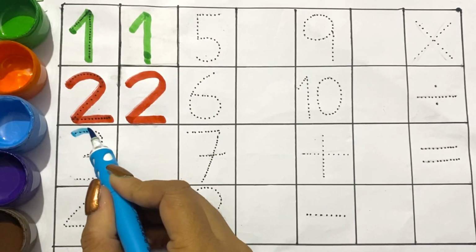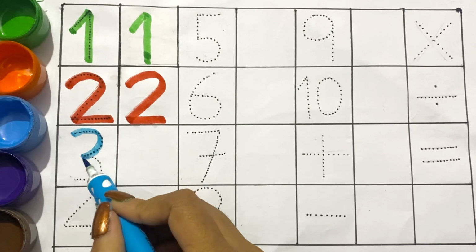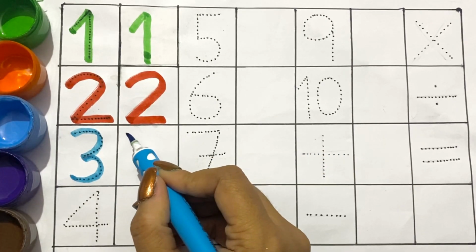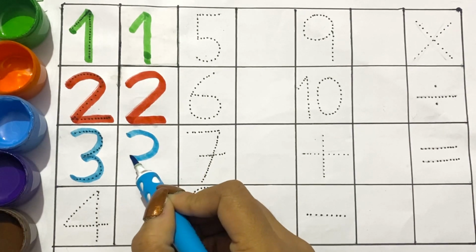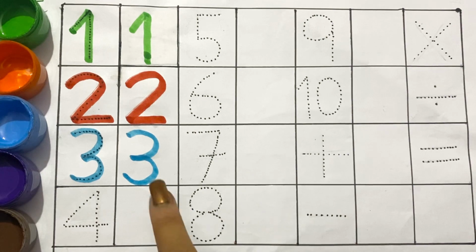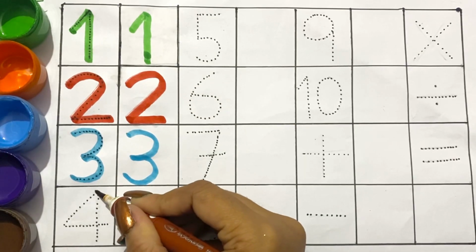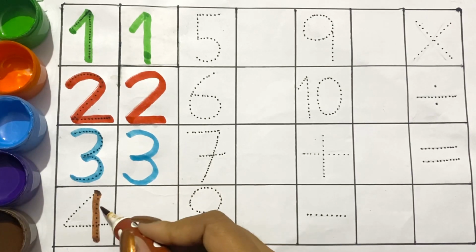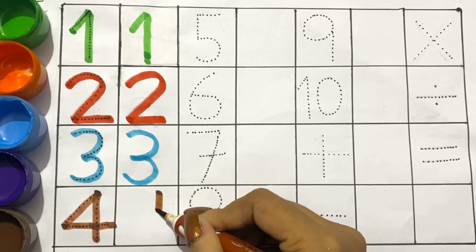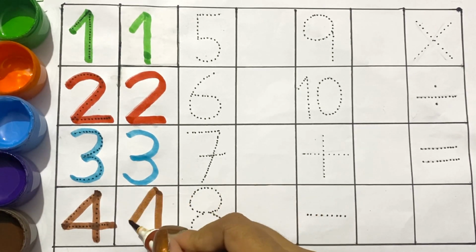Sky blue color. 3. Brown color. 4. So this is how we write 4.